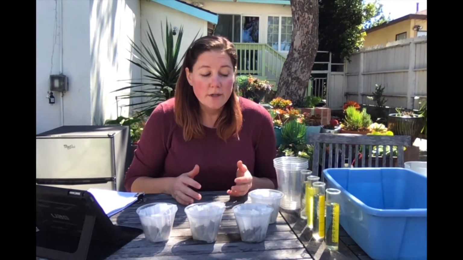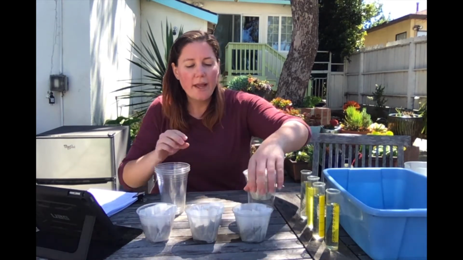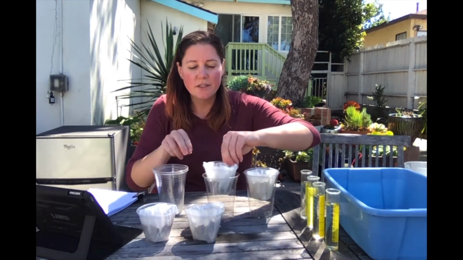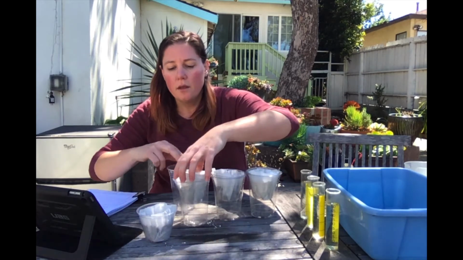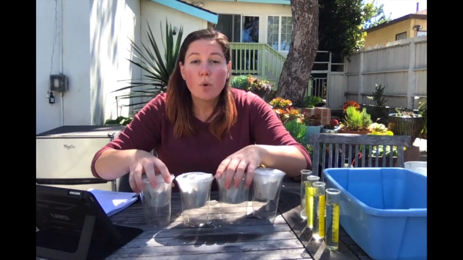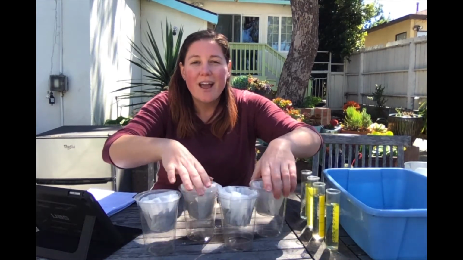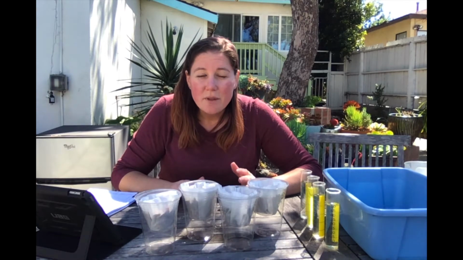On to step 4. Step 4 has us put each cup in the tall plastic cup. That way, any water that runs through will be collected in the tall cup. All right, and now we're ready to test. The next step is to pour the 50 milliliters over each cup, testing each material. Now, if you're doing more than one at a time, you might want to just do one at a time. I'm going to try and just do all 4 at once and see how it goes.